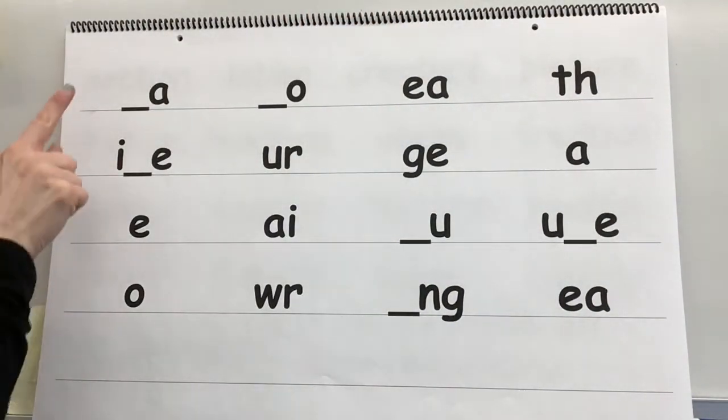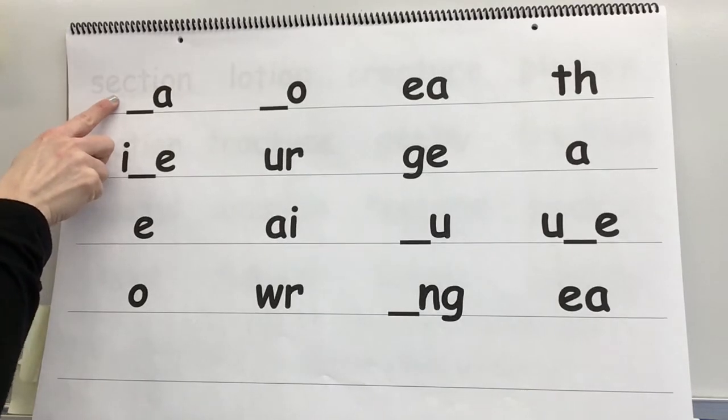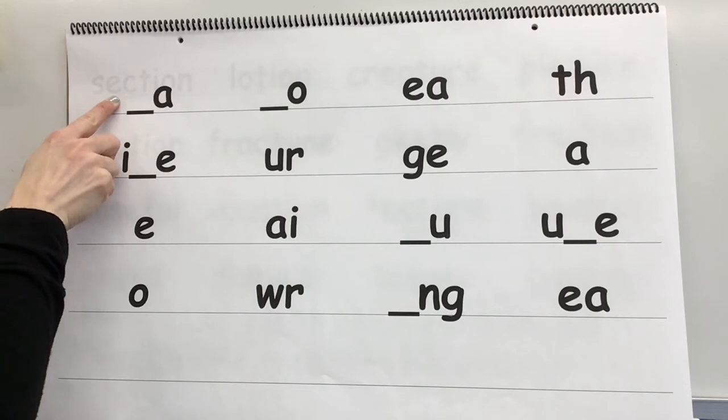You're going to practice saying some sounds for some sound spellings. When my finger's to the left, think of the sound in your head. When I tap under, tell me the sound.